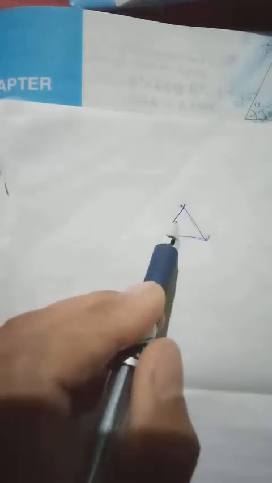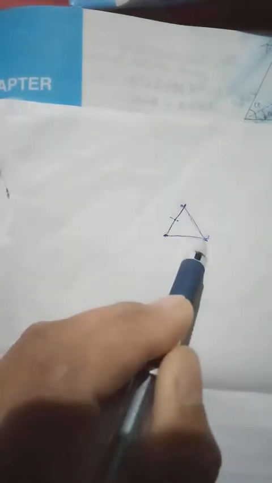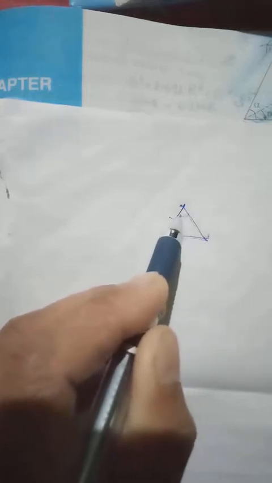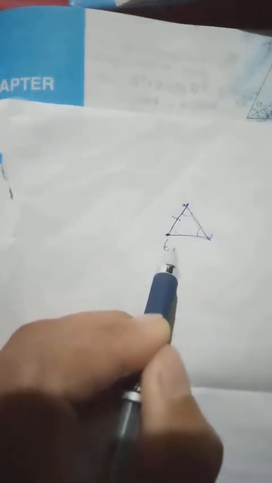Here you see, tri means 3, so it will have 3 sides: 1, 2, 3. Also, these 3 points we call vertices, and at the same time these corners we call angles. So based on this, triangles have 6 elements. That means 3 angles and 3 sides. Based on those, we will also have 6 types of triangles.